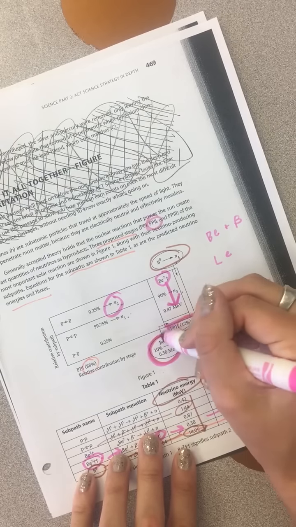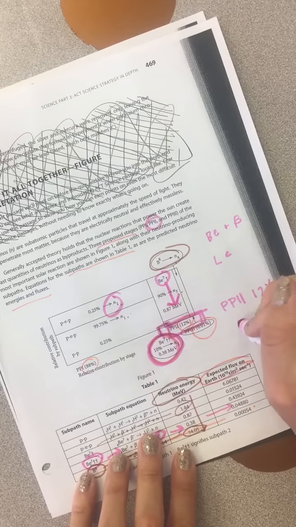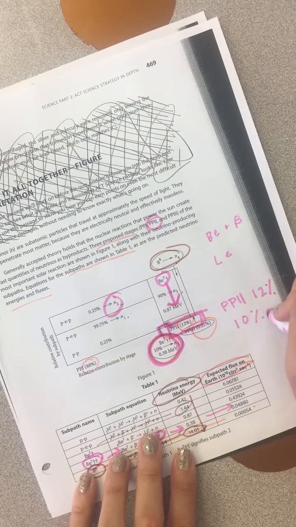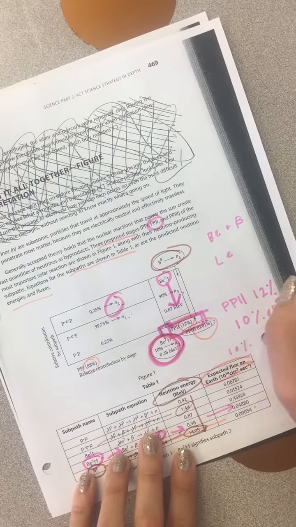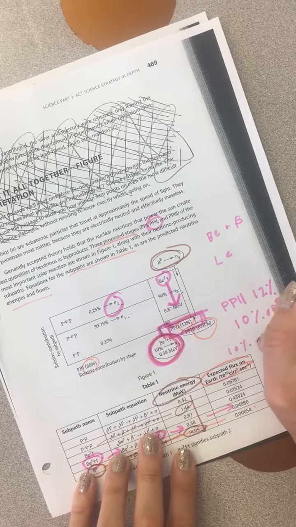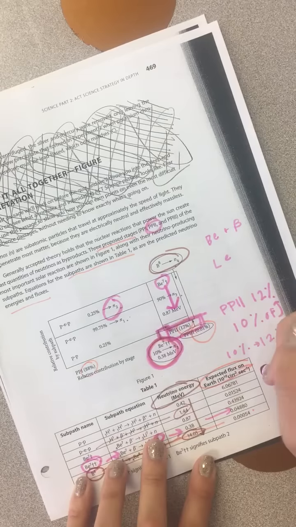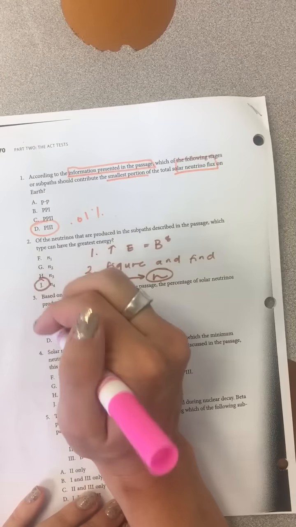And of that stage, that's what this arrow means, BE7 is 10% of that. So that means it's 10% of 12%. So that would be, and if you know this from Miss Wall's class, that's 0.1 times 12. So then the answer is 1.2.